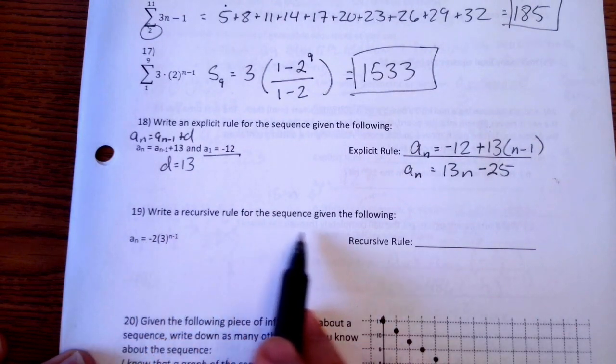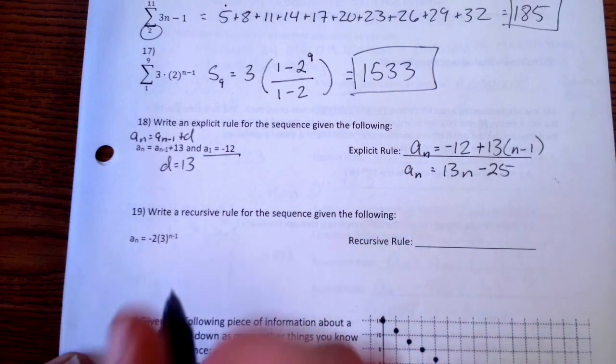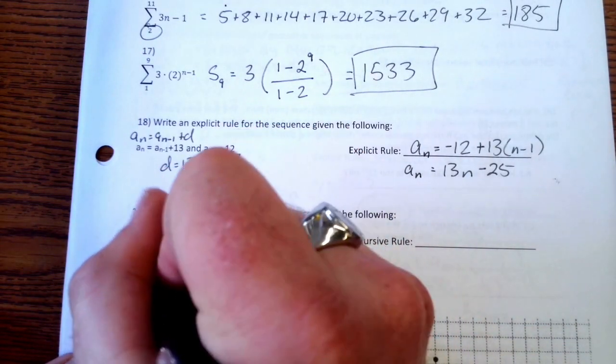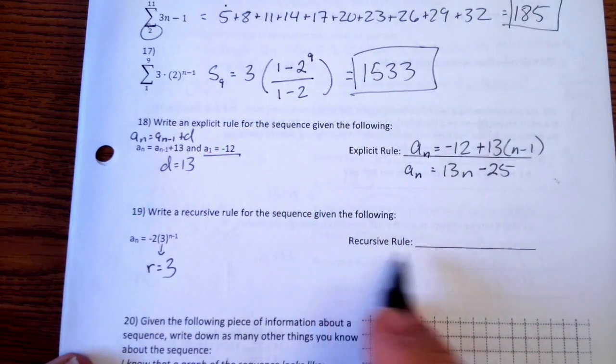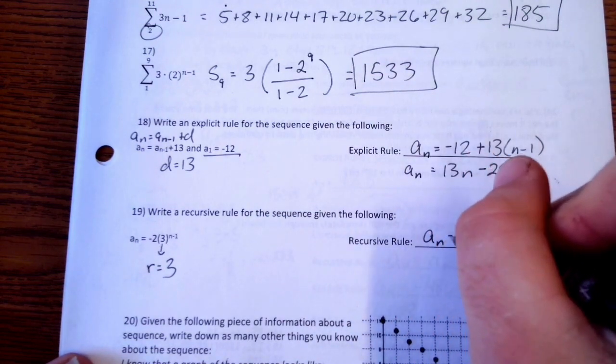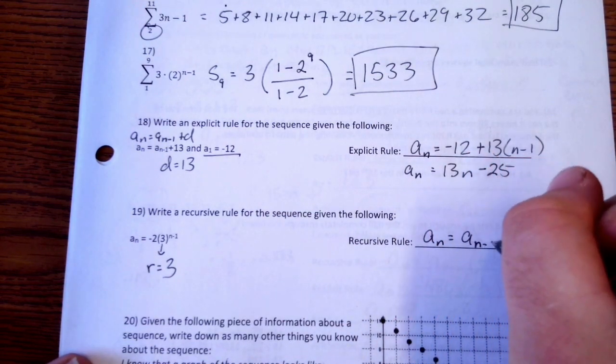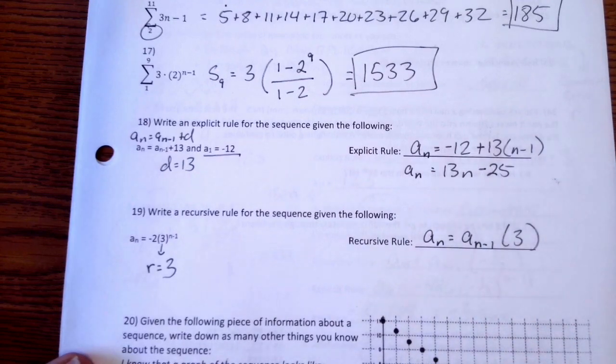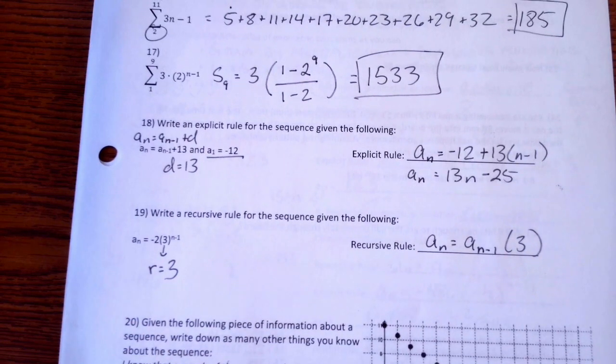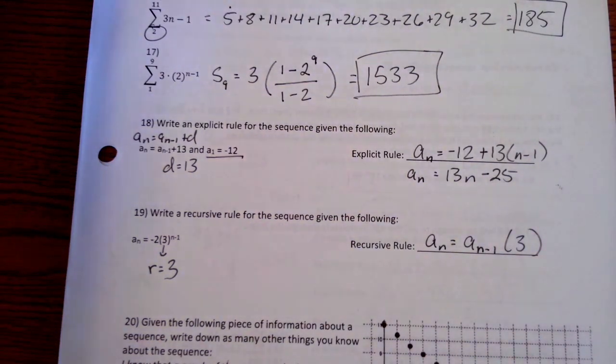Write a recursive rule for the sequence given the following. So they gave us the explicit rule. That means that our common ratio is 3. So the recursive is that a sub n equals the one before it, a sub n minus 1, times 3. And that's it. Questions before I keep going? Cool.